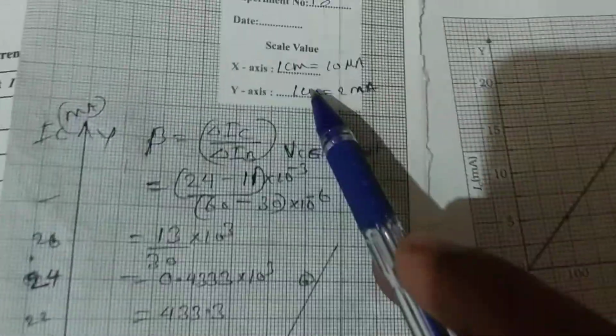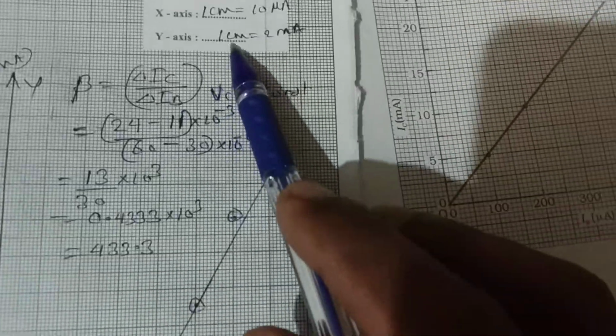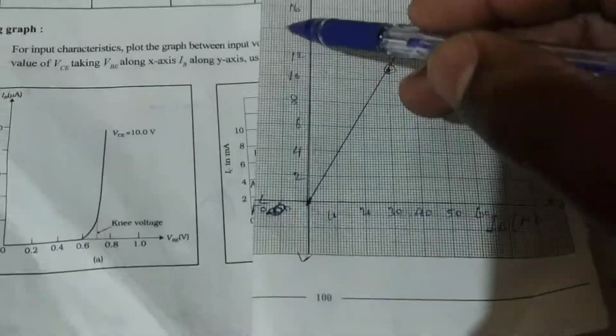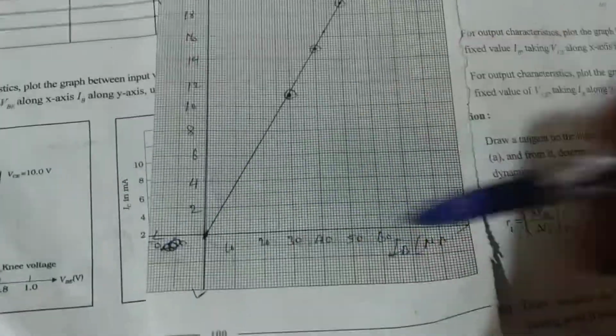On the x-axis, 1 centimeter is equal to 10 microampere, and on the y-axis, 1 centimeter is equal to 2 milliampere. That way the labeling is done on the x and y-axis.